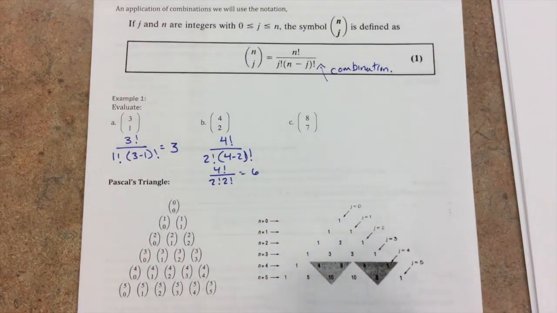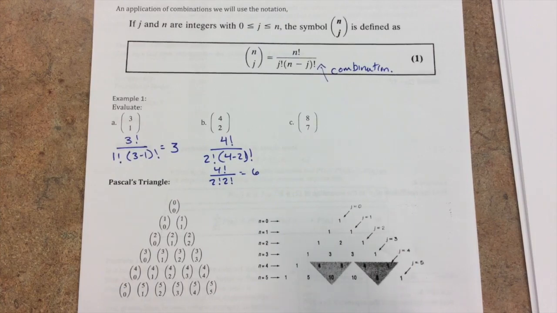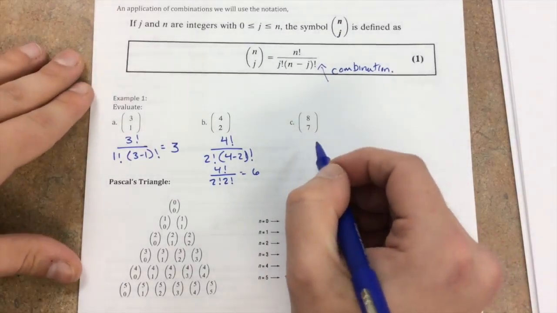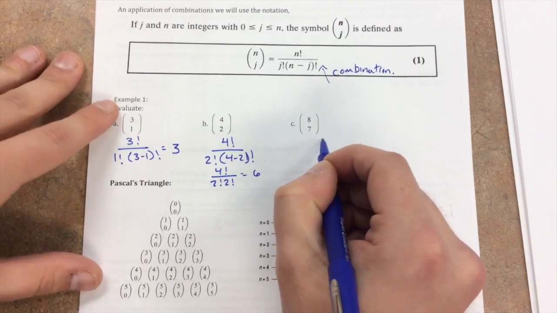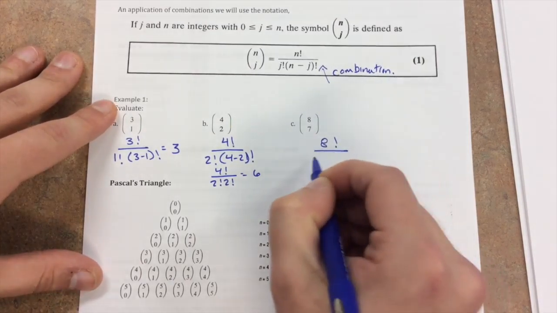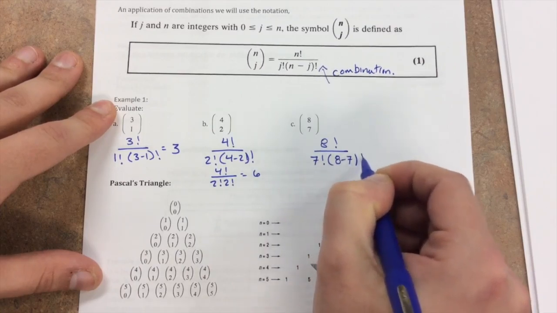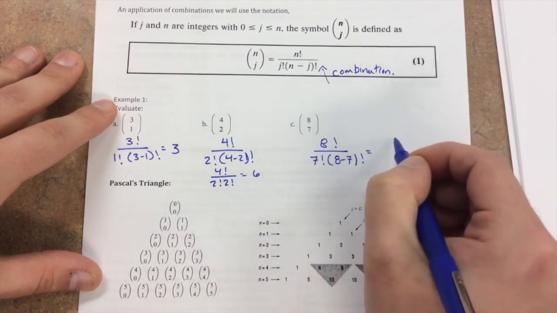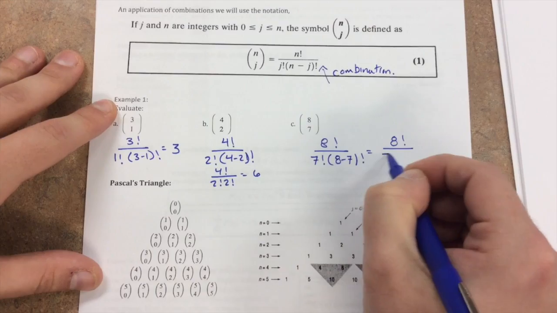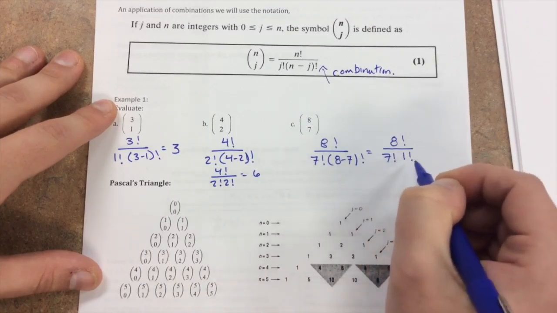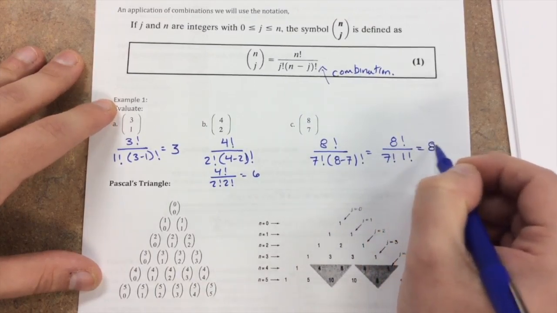Let's just double check that. If I go to my calculator and I do 4 choose 2, we get 6. If I have 8 choose 7, I have 8 factorial over 7 factorial, 8 minus 7 factorial, which is 8 factorial over 7 factorial, 1 factorial, or just 8.